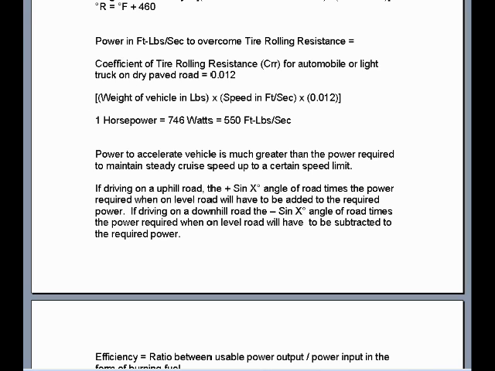These two values are then added together, and that is the total force opposing the inertia of the automobile. The engine must provide that horsepower in order to maintain a steady cruise speed.